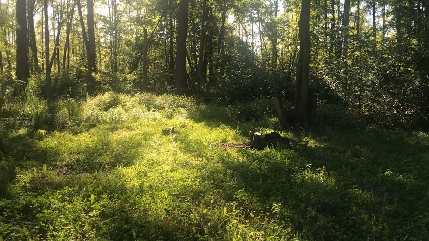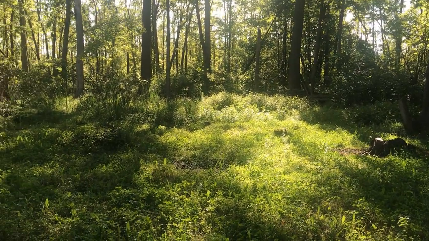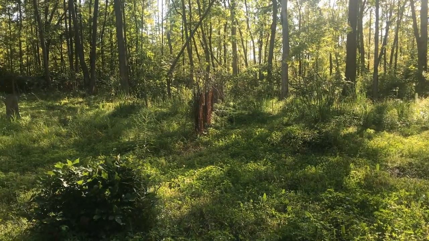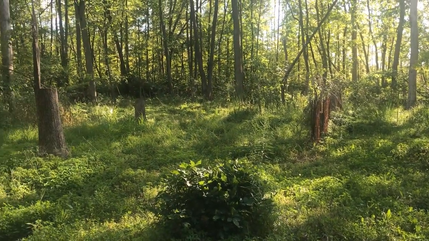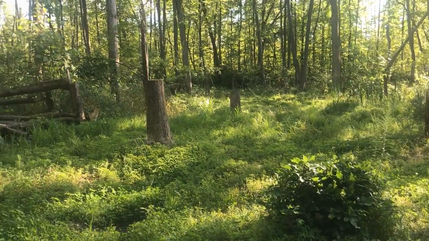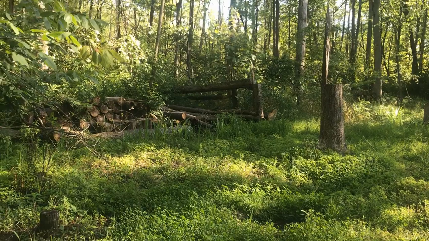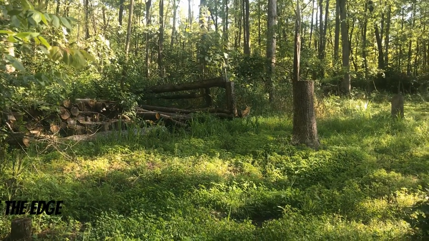So right now in August, it obviously doesn't look as bad. It looks like there's pretty good cover around the edge of the food plot. But once the leaves fall, there is not good cover around the edge of the food plot. And that has hurt me a lot because a lot of the bucks, a lot of the bigger bucks that I've either seen or got on camera will skirt the food plot edge.